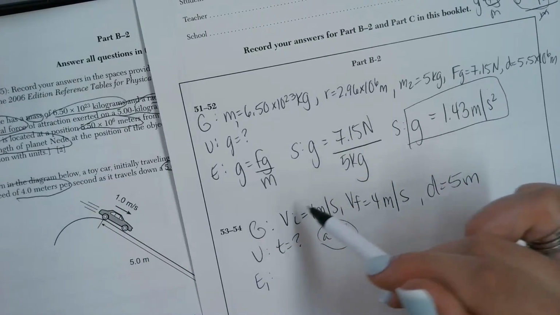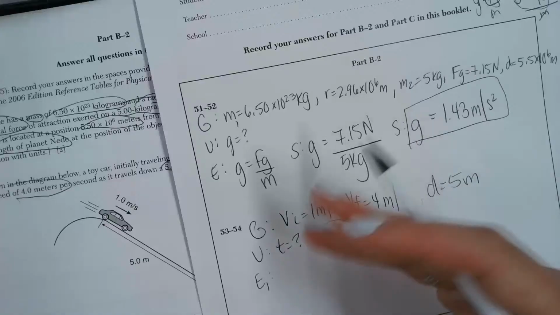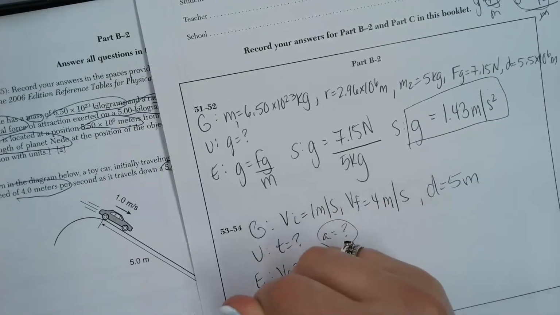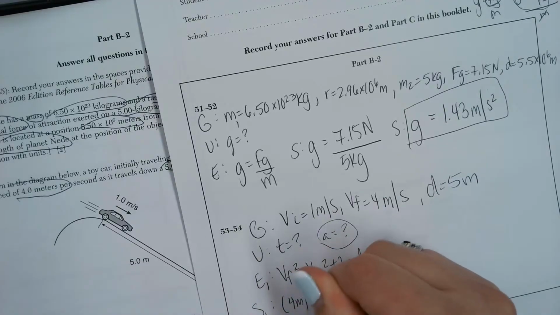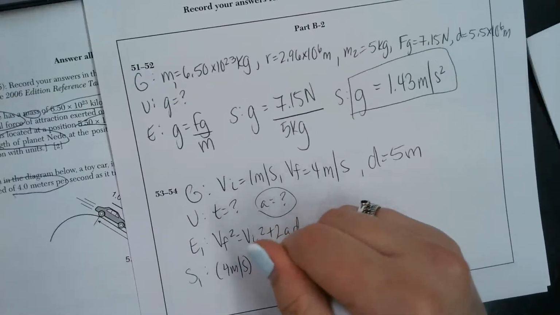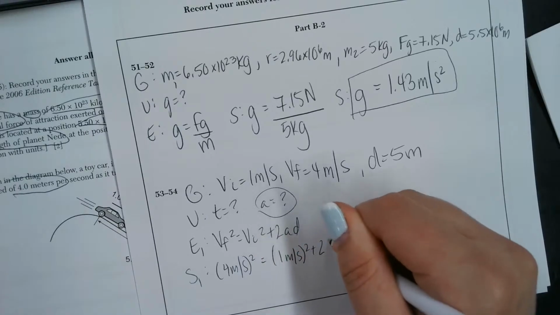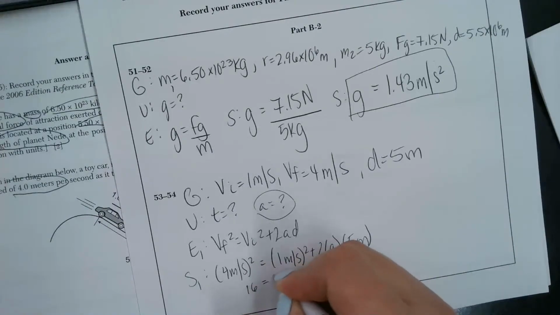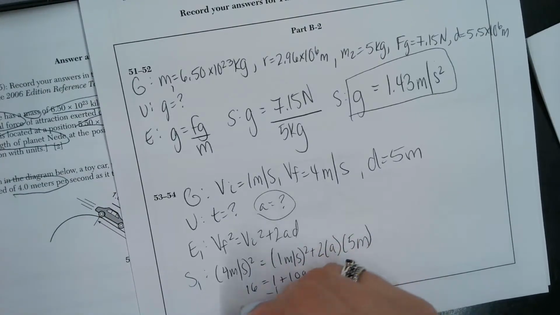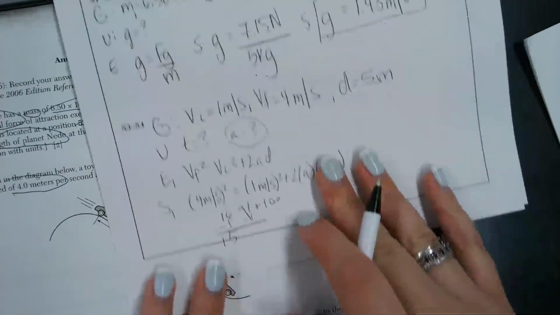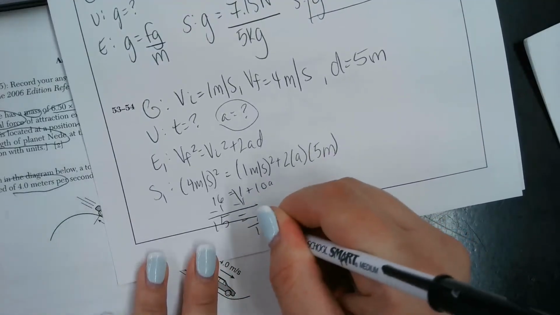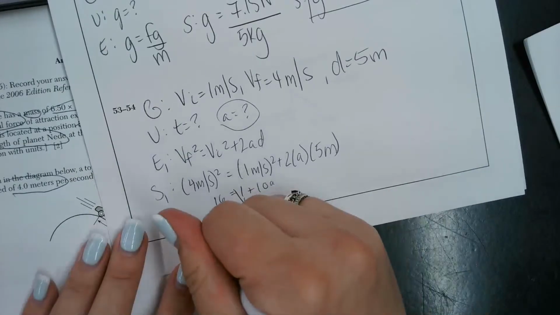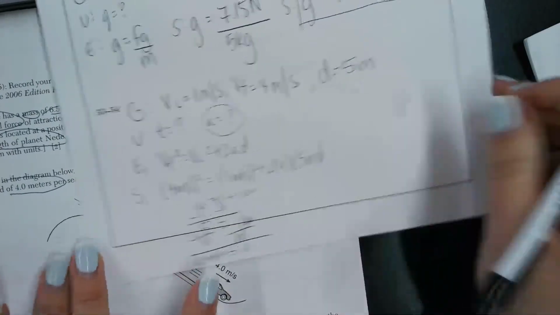So you need a formula that has Vf, Vi, d, and a in it, but doesn't have t, which is Vf squared equals Vi squared plus 2ad. So I have 4 squared equals 1 squared plus 2 times a times a distance of 5 meters. So I have 16 equals 1 plus 10a. Minus 1, minus 1. So I have 15 equals 10a. I divide by 10. My acceleration is now 1.5 meters per second squared. This is something I now know.